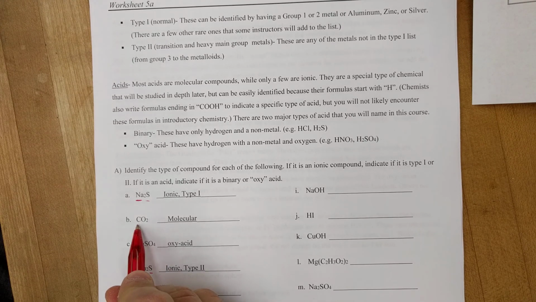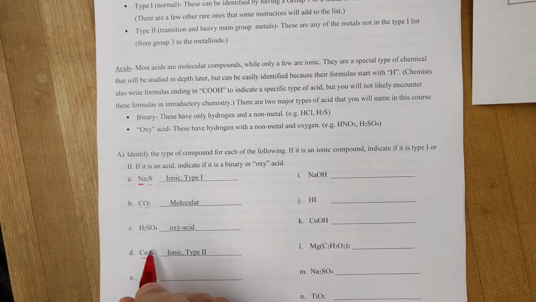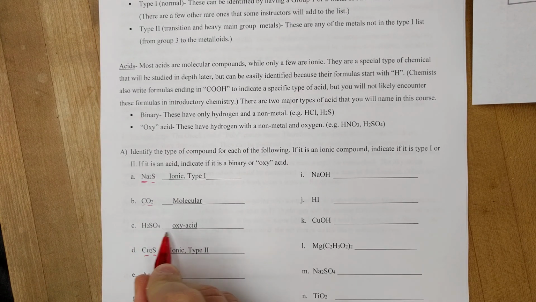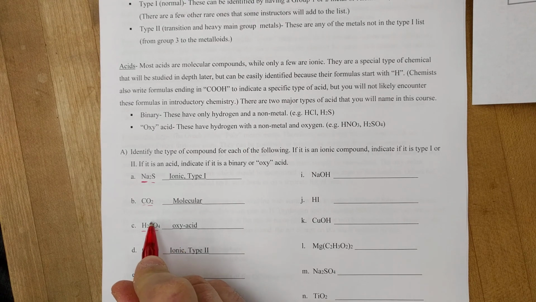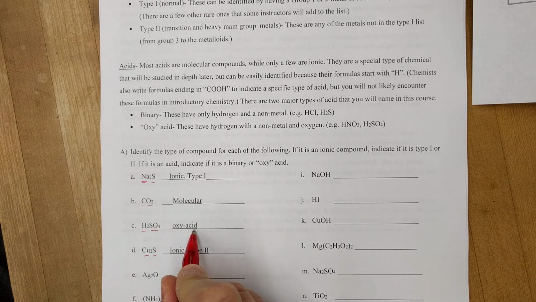Next we have a molecular compound, carbon dioxide, because it has a nonmetal combined with another nonmetal. And then we have an acid, specifically an oxyacid, because it's hydrogen. Anything that starts with hydrogen is an acid. And it's combined with a polyatomic ion, sulfate, so that's combined with an oxyanion. Hydrogen combined with an oxyanion makes it an oxyacid.